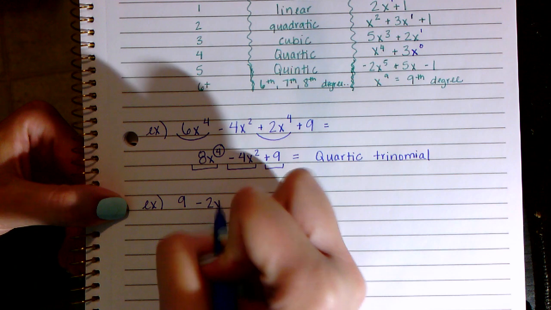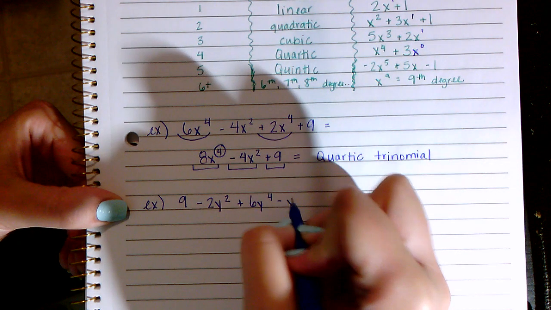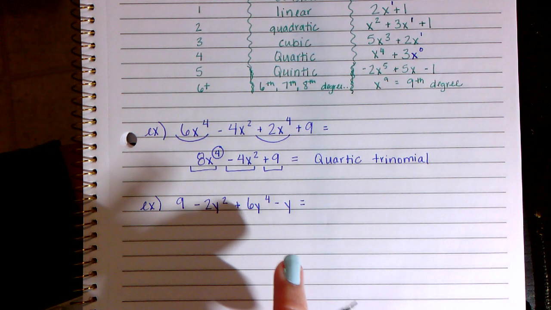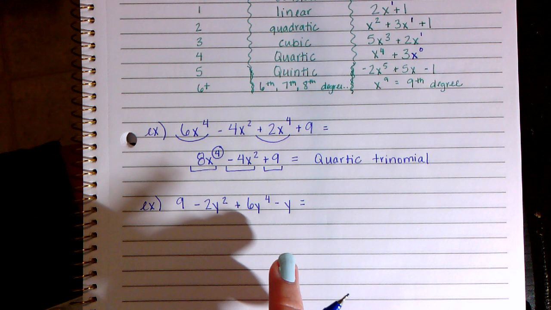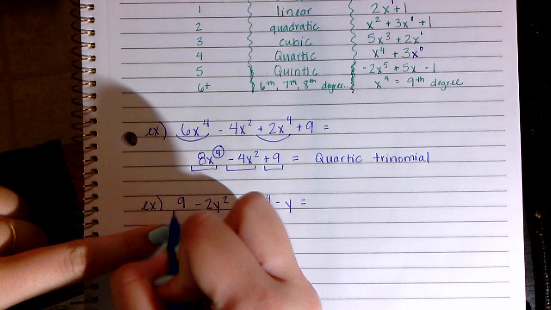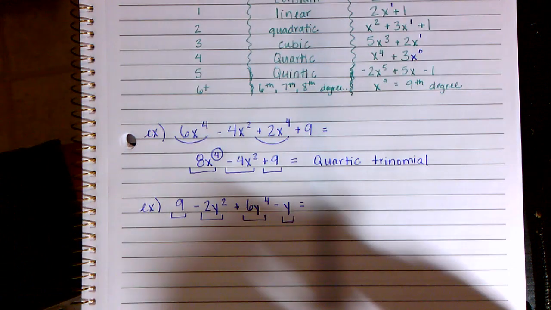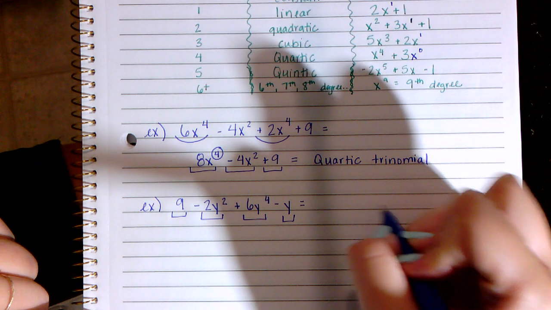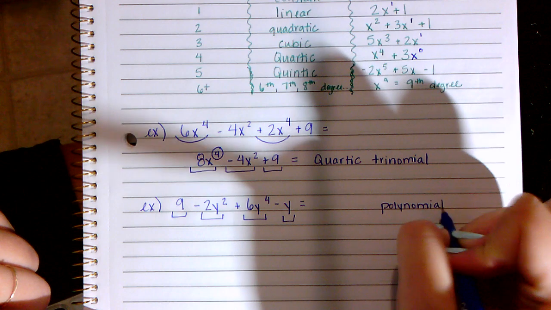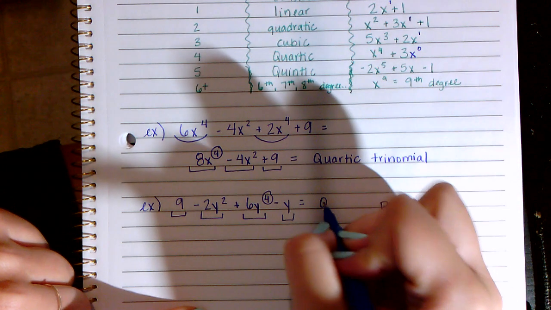9 minus 2y squared plus 6y to the 4th minus y equals. Okay, nothing has the same exponent power, and there's nothing I can combine, so I can start counting. 1, 2, 3, 4. So that's a polynomial. And then my highest exponent is 4, which again is quartic.